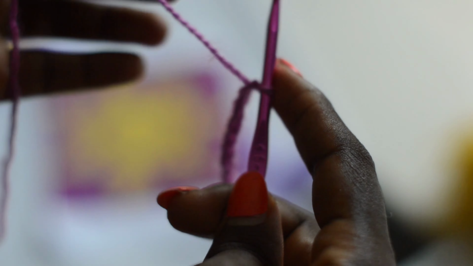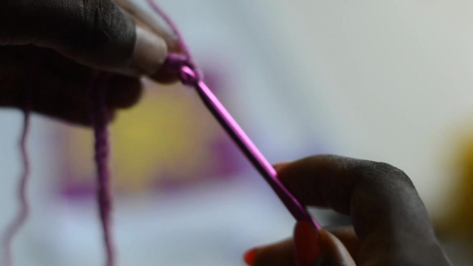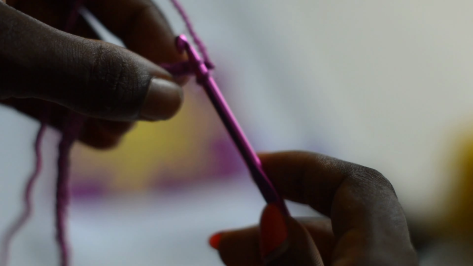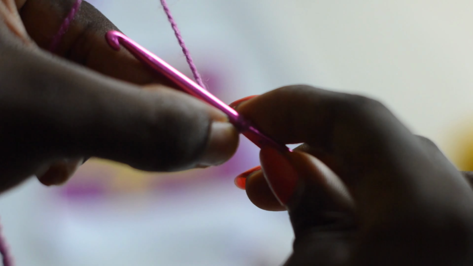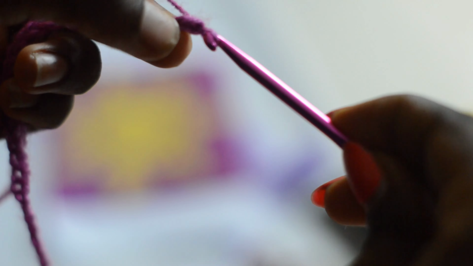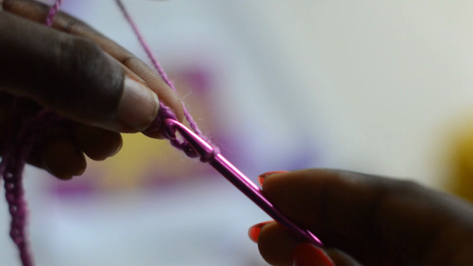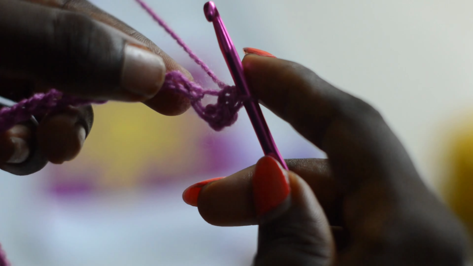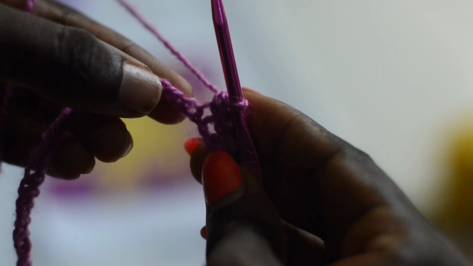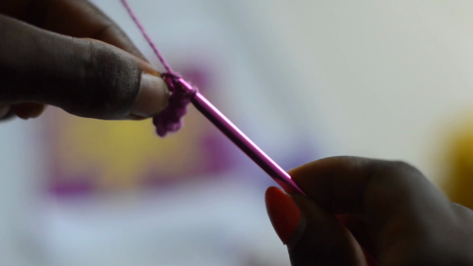So after my 50, I'm just going to look for the second space from the hook, insert, and then single crochet. Okay, I hope you can see this clearly. I'm just going to single crochet in all the chain spaces, okay, until I get to the end of the row. And as I said, if you're a right-handed person, you read from right to left. So after single crocheting back down, this is how your project should look. You are supposed to have a total of 49, as I told you.